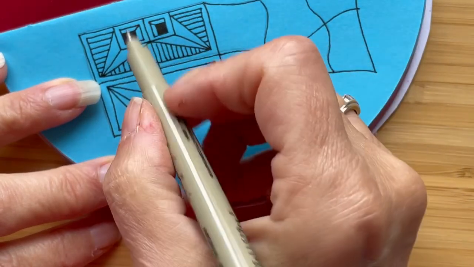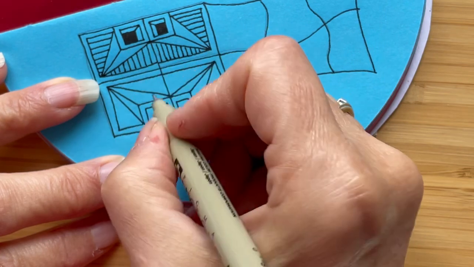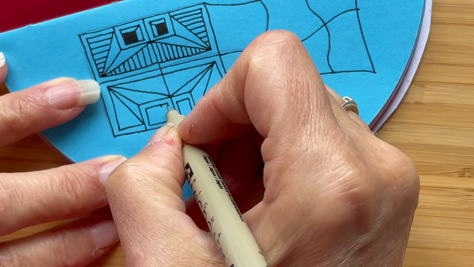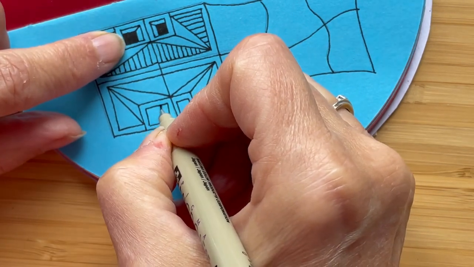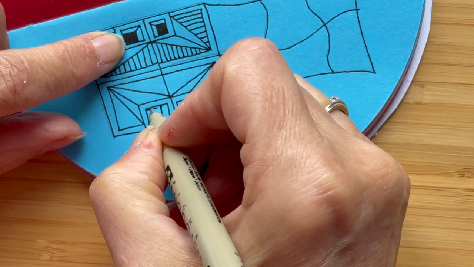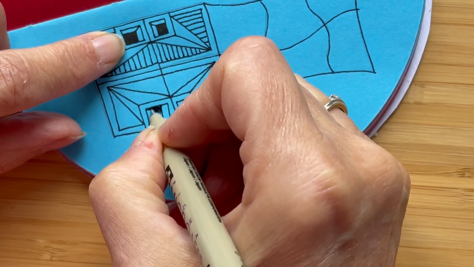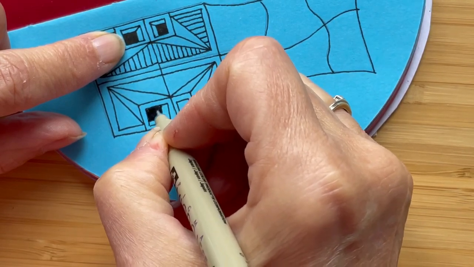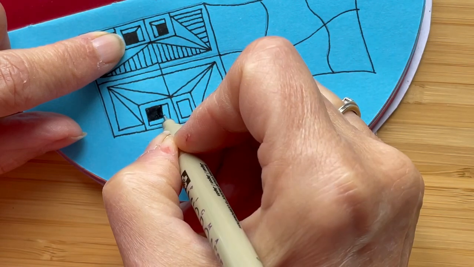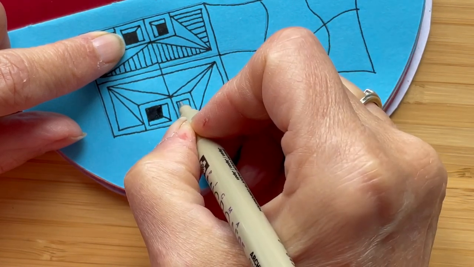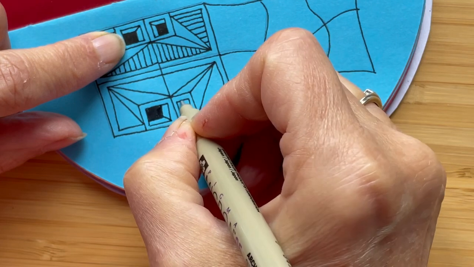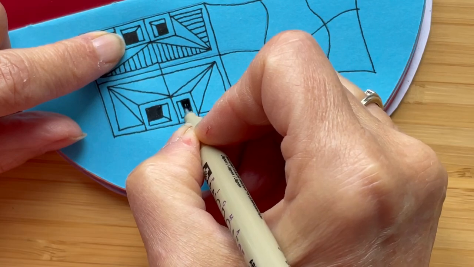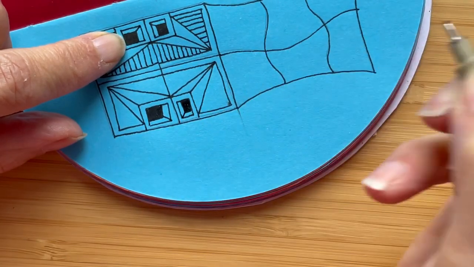And then the next inside box is going to be here. Like that.